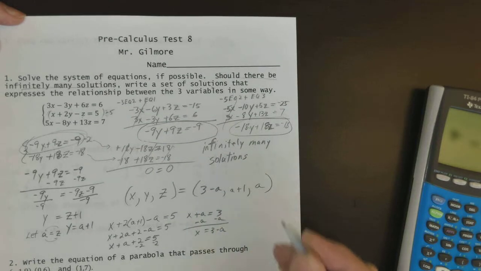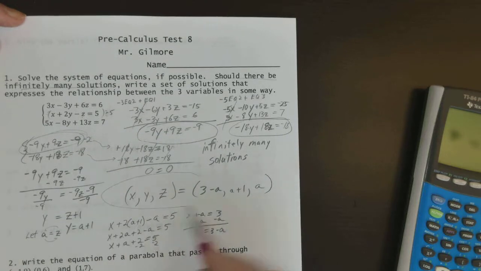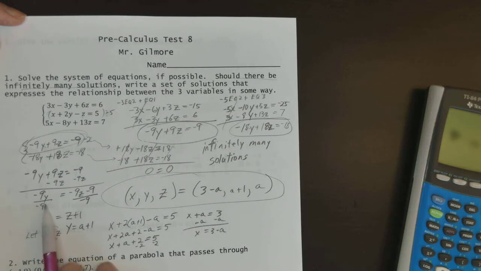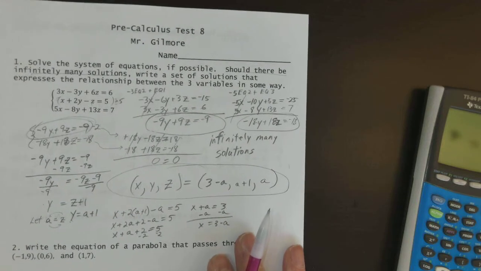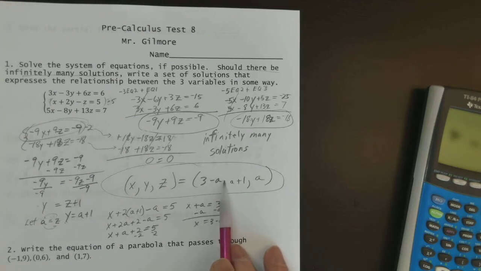So in terms of a, which is basically in terms of z, we have a relationship. I chose to let y equal z plus 1. I chose to solve for y first. You could have chosen to solve for z first. The answer would look a little different, but the relationships will still work. So this is what I mean.